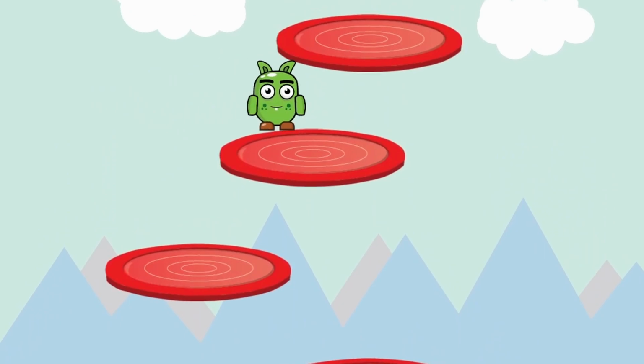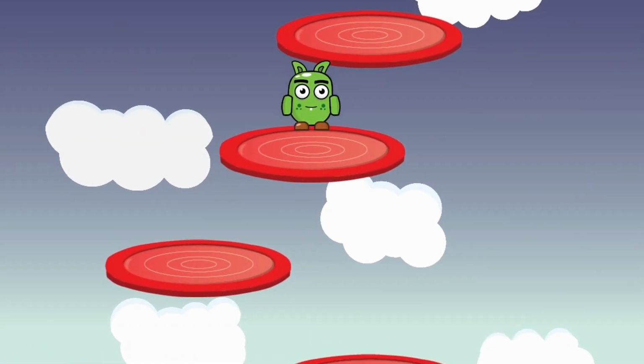So this is it for this video. We made a bouncing platform. Our player jumps from one platform to another. We have set up a camera that will follow it.